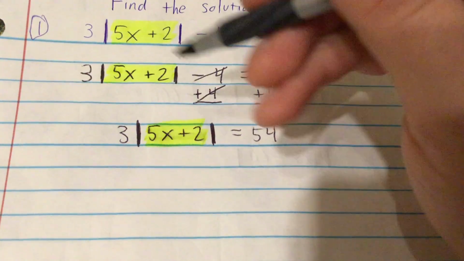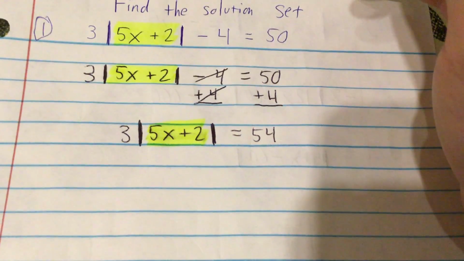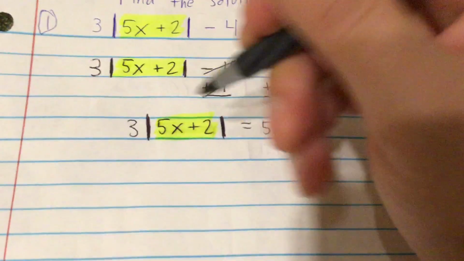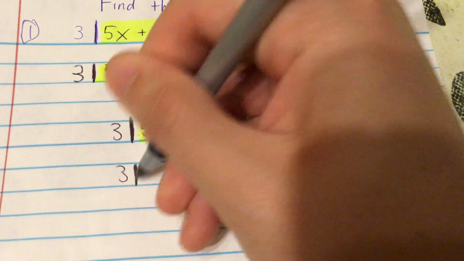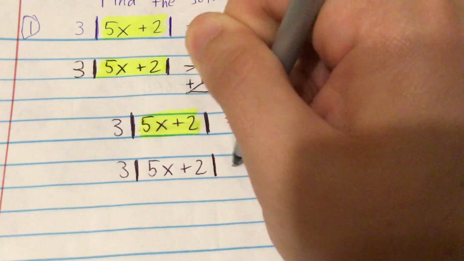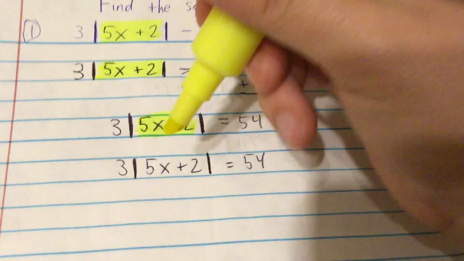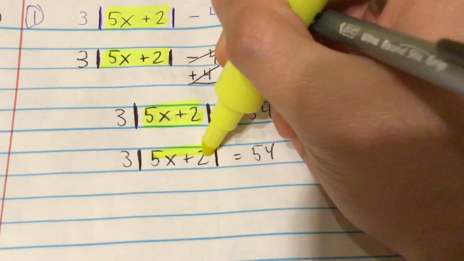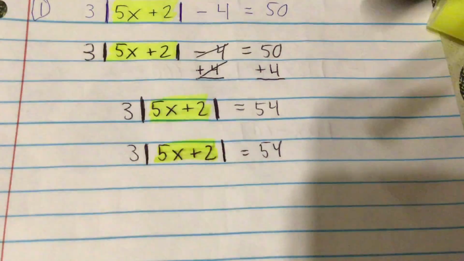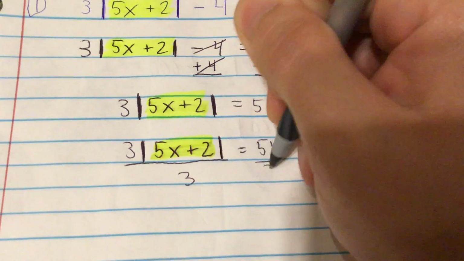How do I isolate if it's 3 times the absolute value? I'm going to divide both sides by 3. So I'm just going to rewrite the problem. Again, you don't have to do the highlighter part, that's just my notation. So I'm going to divide both sides of the equation by 3.